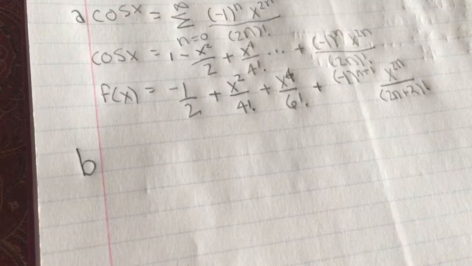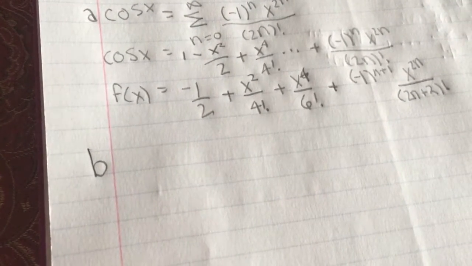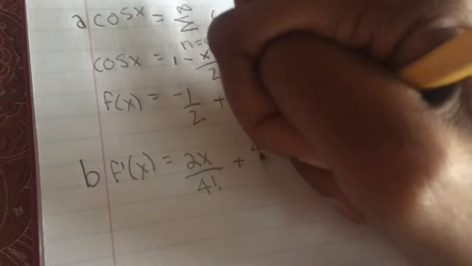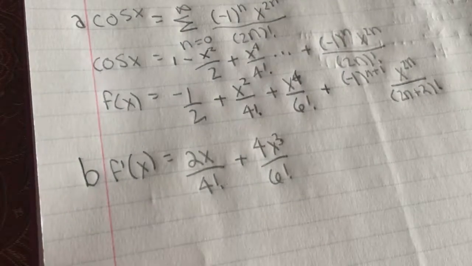Okay, let's start part B. Use the Taylor series for f about x equals 0 found in part A to determine whether f has a relative maximum, relative minimum, or neither at x equals 0. Give a reason for your answer. So f prime of x is equal to 2x over 4 factorial plus 4x cubed over 6 factorial out of the terms that we know right now. We could do the general term, but not at the moment.